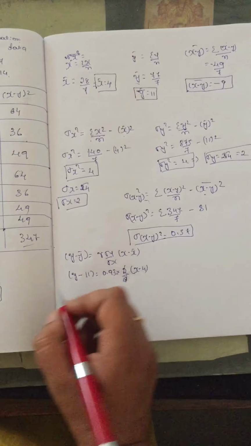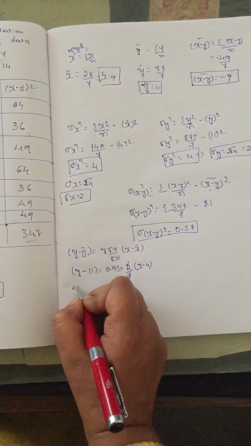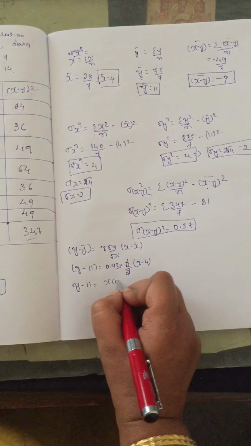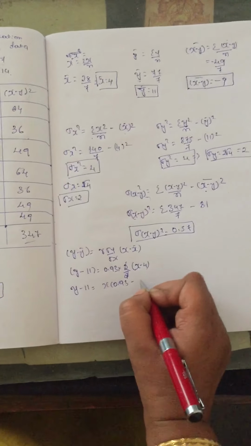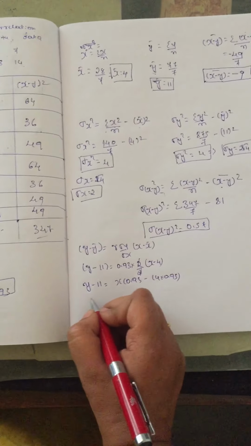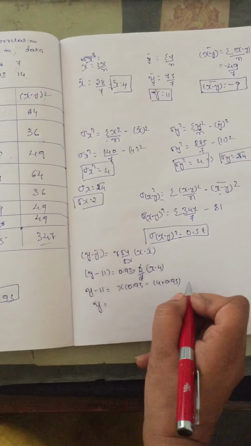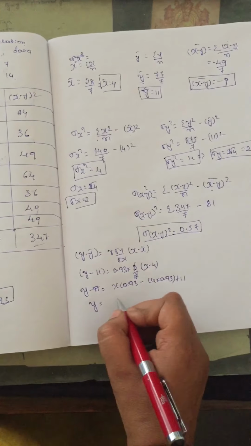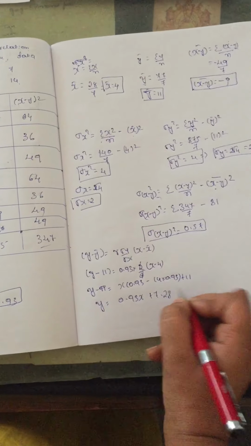Here the 2 cancel. Now simplify, here we get y minus 11 is equal to x into 0.93 minus 4 into 0.93. At last, this 11 is also shifted to the left-hand side as plus 11. Then y is equal to 0.93x, and simplified we get plus 7.28.